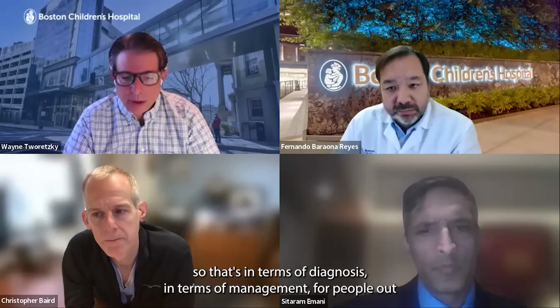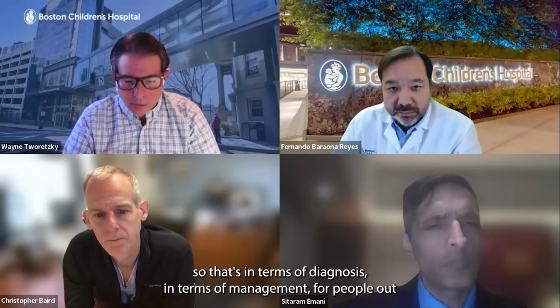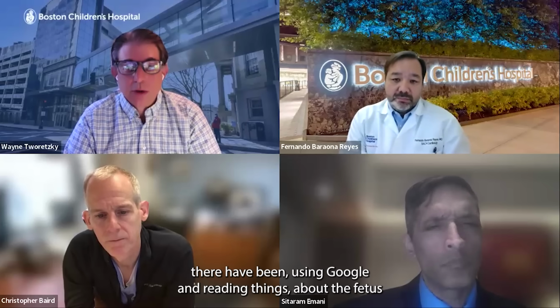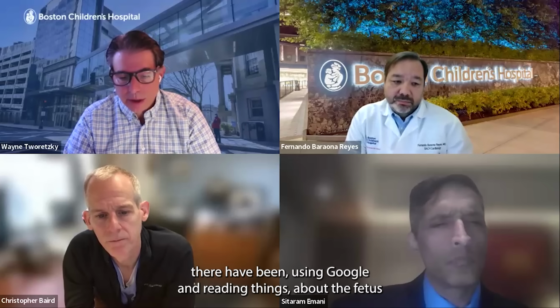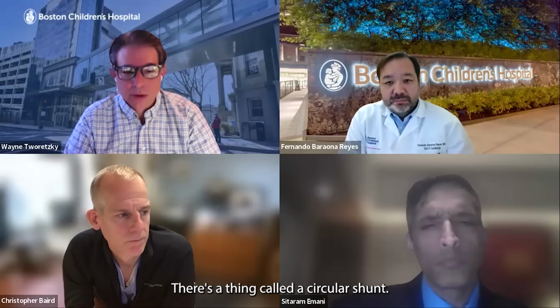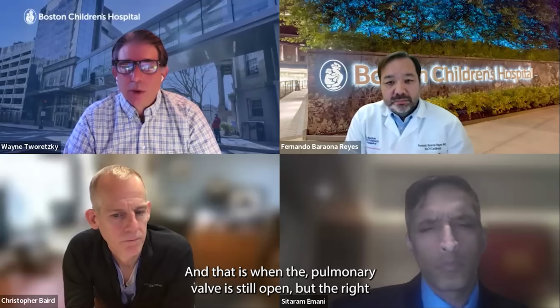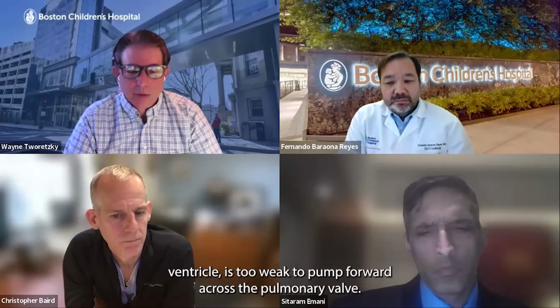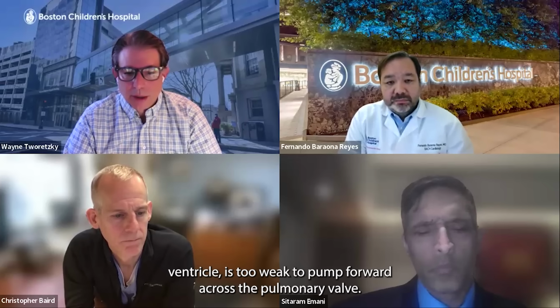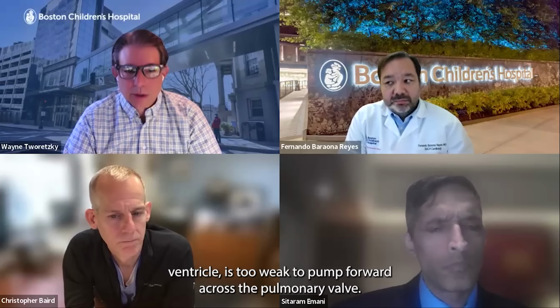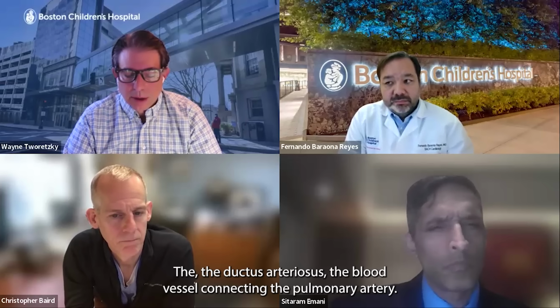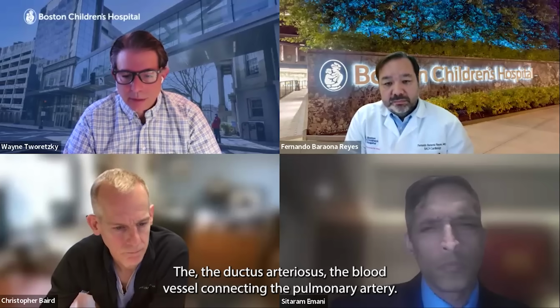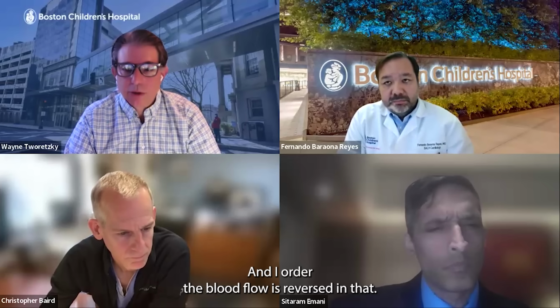In terms of management, for people out there who have been using Google and reading things about the fetus and the neonate, there's a thing called a circular shunt. That is when the pulmonary valve is still open, but the right ventricle is too weak to pump forward across the pulmonary valve. The ductus arteriosus, the blood vessel connecting the pulmonary artery and the aorta, the blood flow is reversed in that.